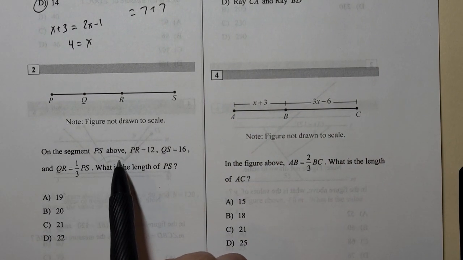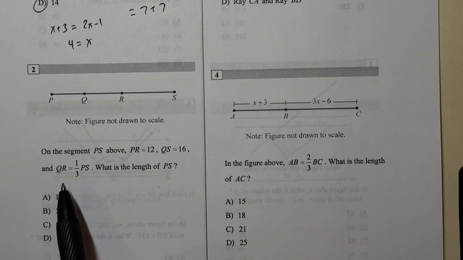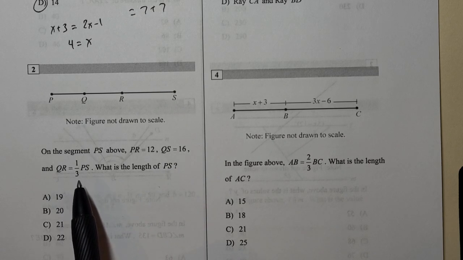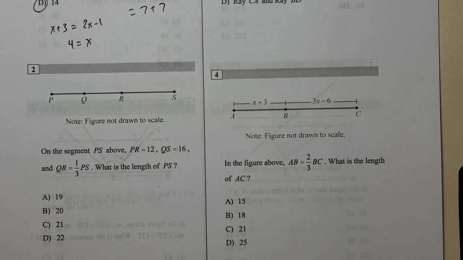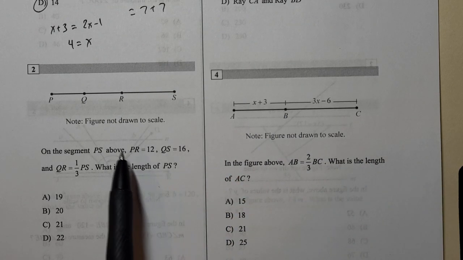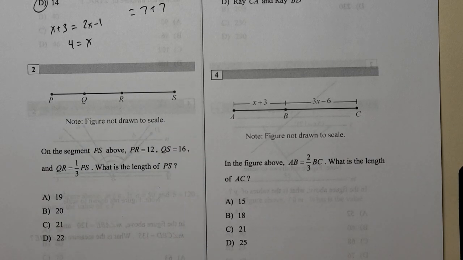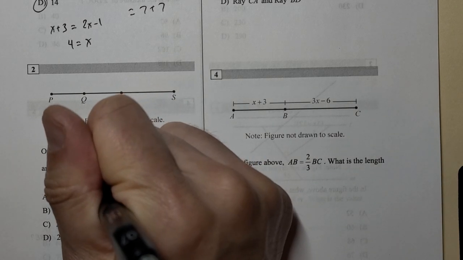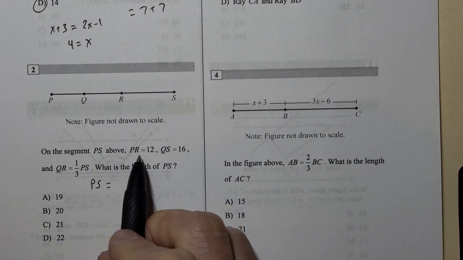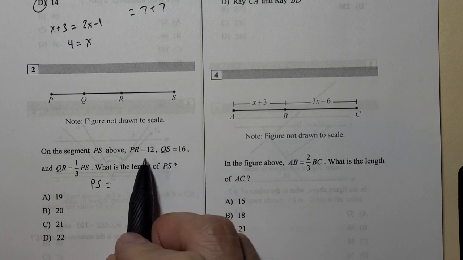On the segment PS above, PR is 12, QS is 16, and QR is 1/3 of PS. What is the length of PS? Okay, so they're giving a lot of random things here, it seems like. Different pieces. And we want the total length, okay? So how can we do this? Well, PS, what did they give us? They give us PR and QS. Okay?